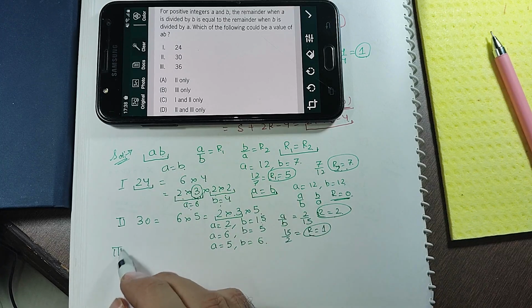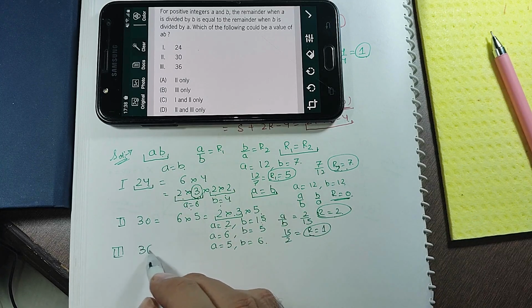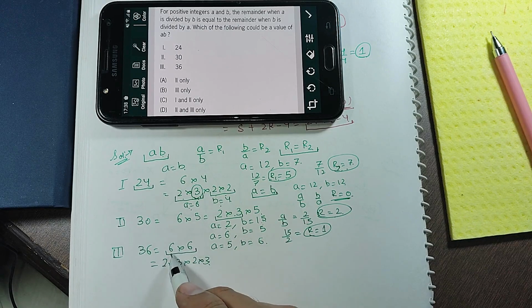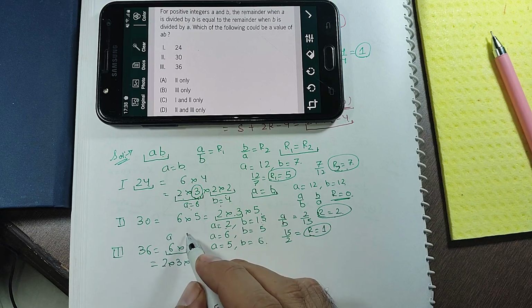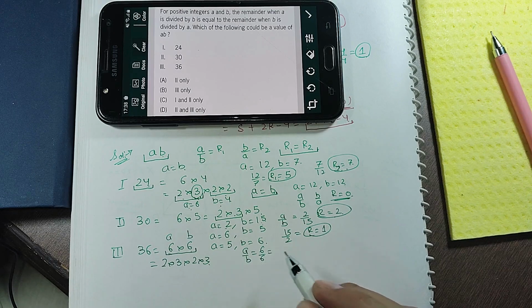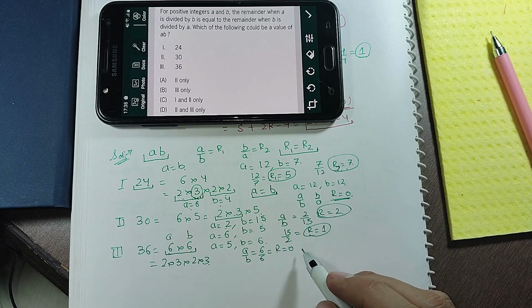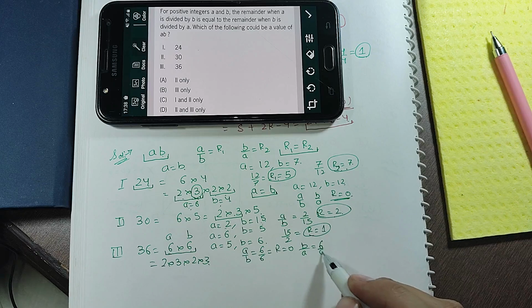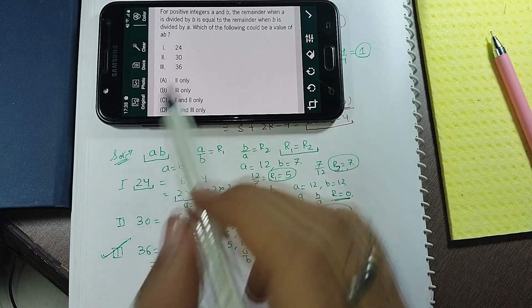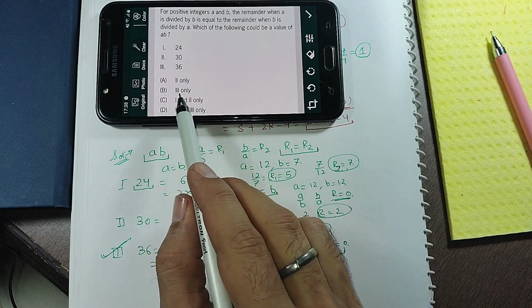Now let us take a look at option 3. This is 36, which I can write as 6 into 6. Now either I can break it further into 2 into 3 into 2 into 3, or I can check over here also by assuming the values a and b both as 6. So in this case, a by b, 6 by 6, will have remainder 0, or b by a equal to 6 by 6, remainder equal to 0. So this possibility can be achieved. Option 3 is the only option in which this condition is satisfied. So the right option will be option B.